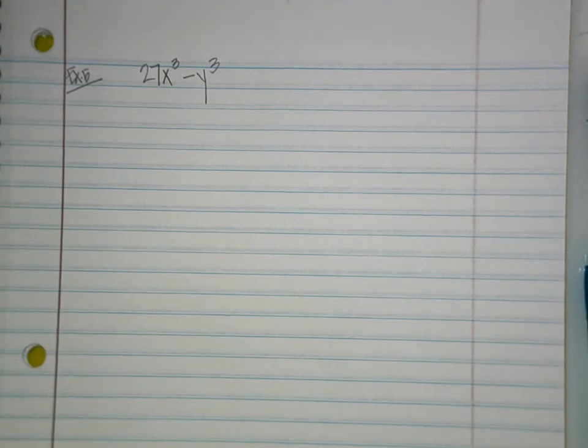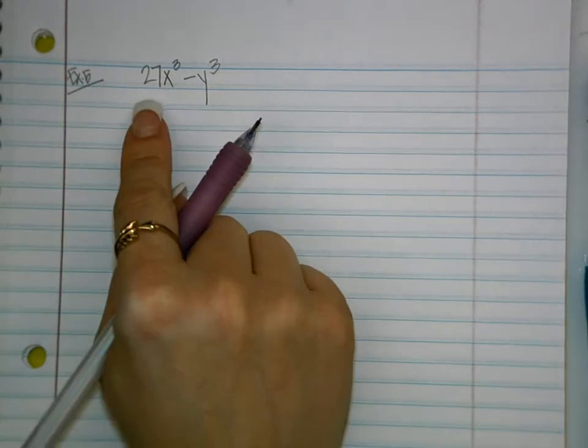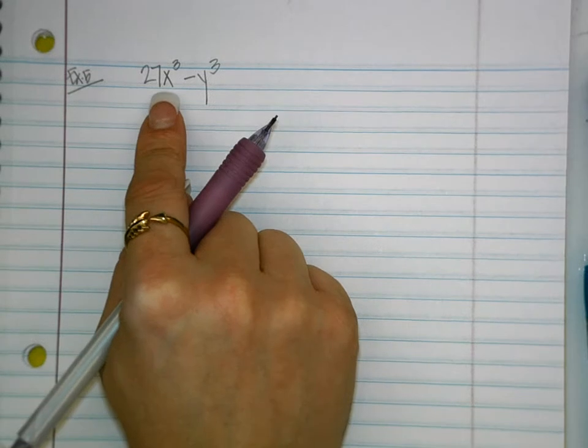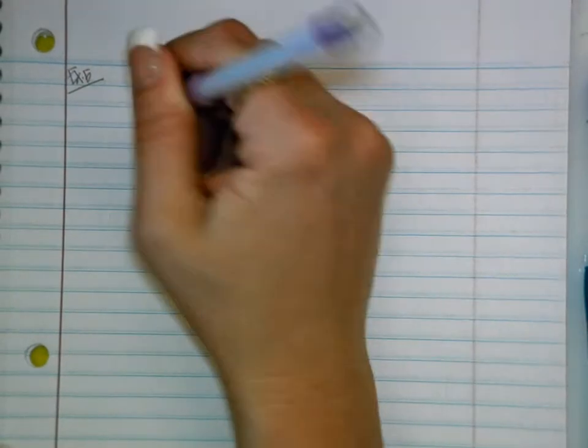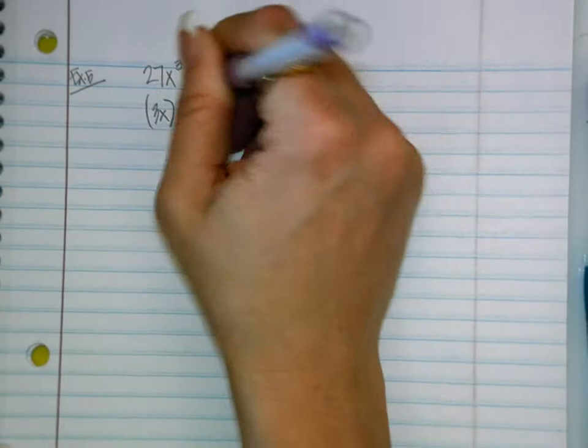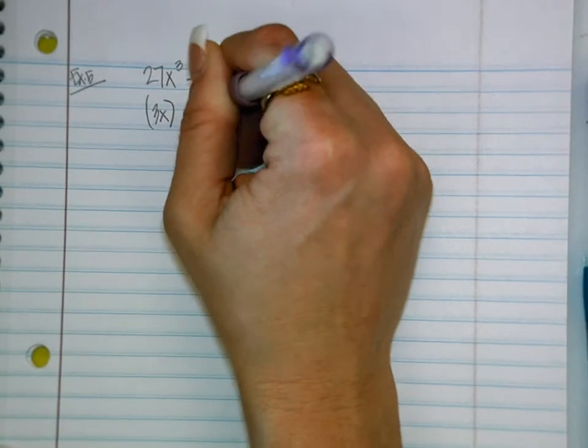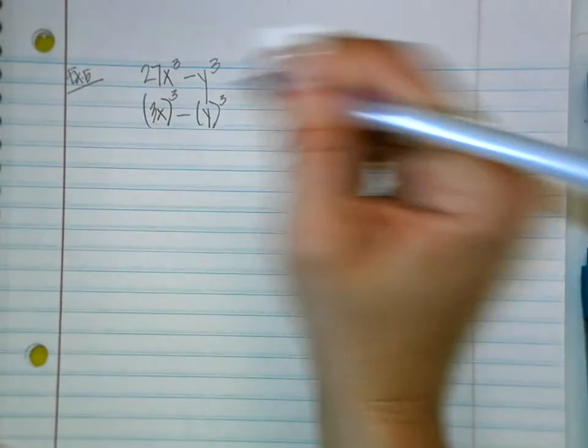This is another what kind of factoring? Cubes. Okay, is there a GCF that you can take out first? No GCF. Okay, now we're going to try to break down these cubes. What to the third power gave you 27x to the third? That came from a 3 and an x. This just came from the y. So these were both cubed, if it helps you to write that down.